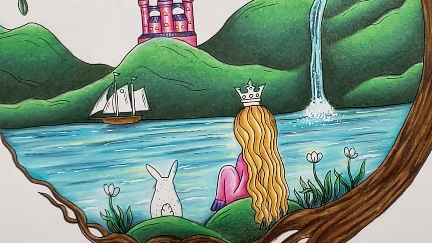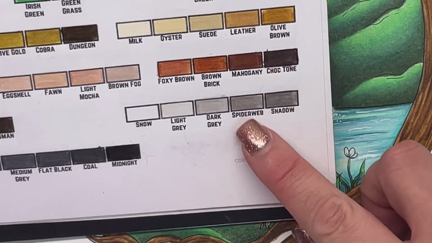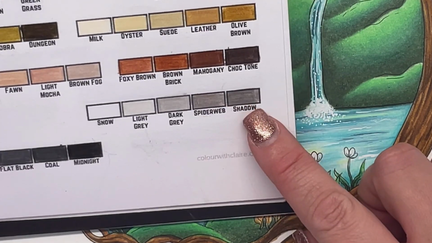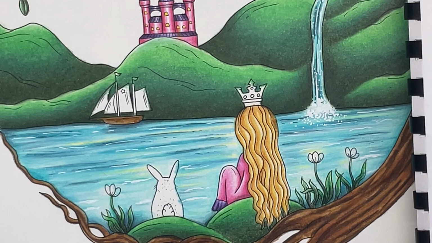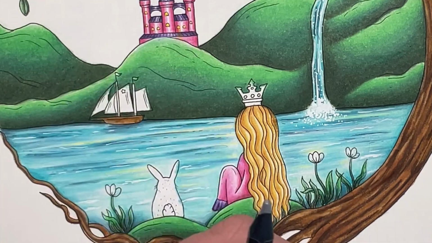Bunny rabbit should be super easy. We want a warm grey for our bunny rabbit. So let's go shadow and skip to dark grey. That should be fine. If I can find them. Shadow, dark grey, sharpen. These are both from the Monarch set.